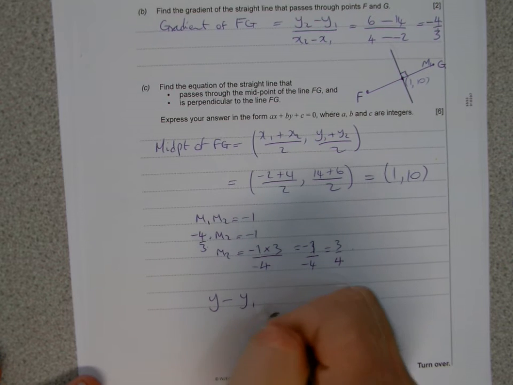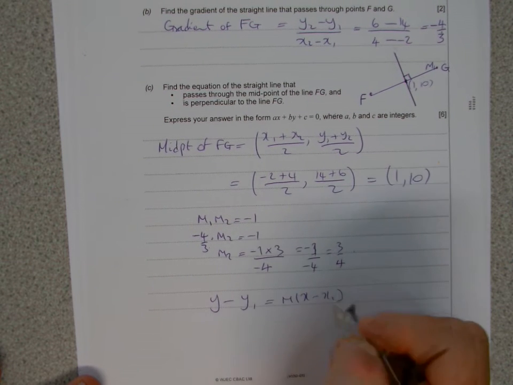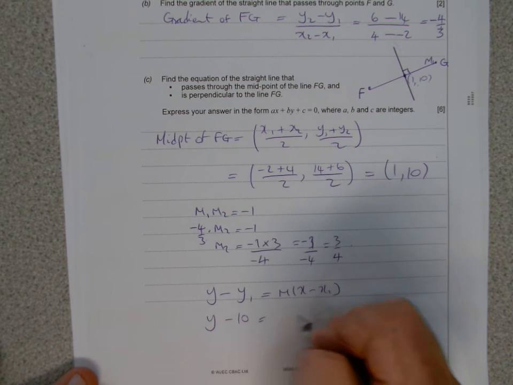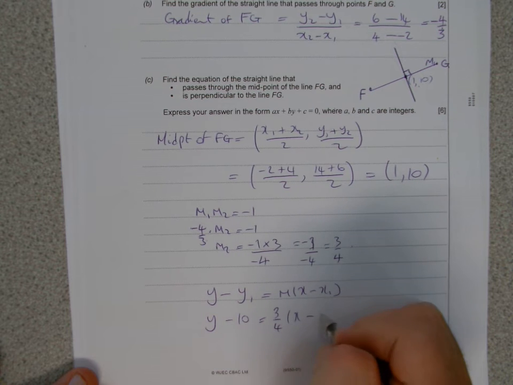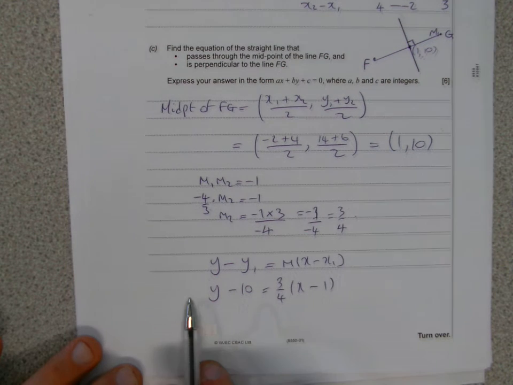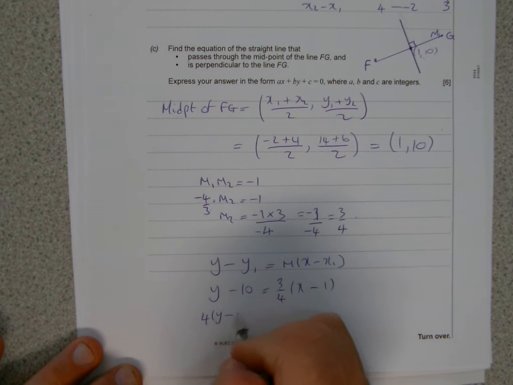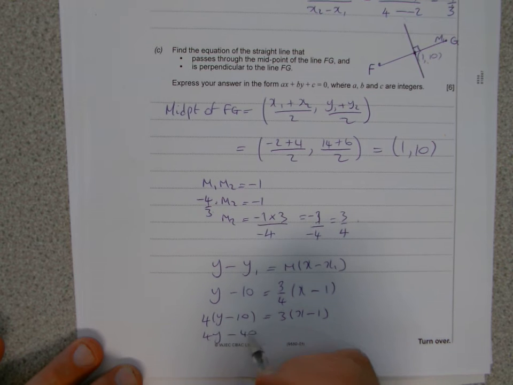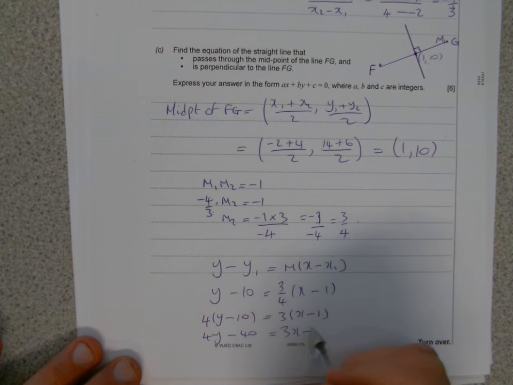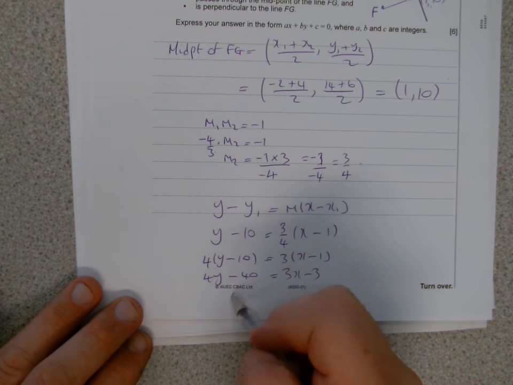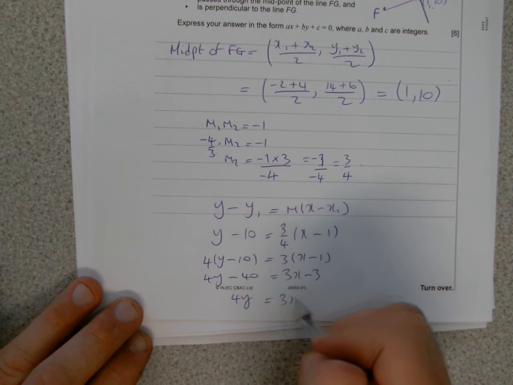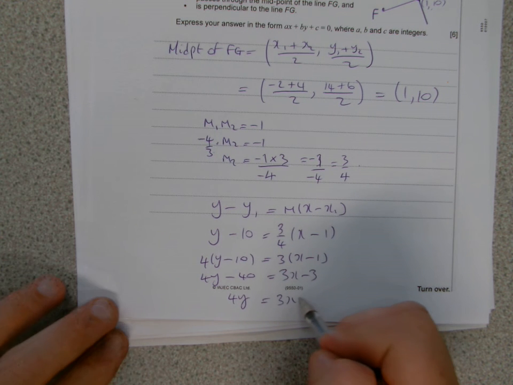Remember now the equation is y minus y1 equals m times x minus x1. So we've got y minus y1, which is 10, equals m, which is 3/4, times x minus 1. We take the 4 over and multiply everything on that side by 4. So we have 4y minus 40 equals 3x minus 3. So then we have 4y equals 3x. If I take that minus 40 over, minus 3 plus 40 will be plus 37, I think.